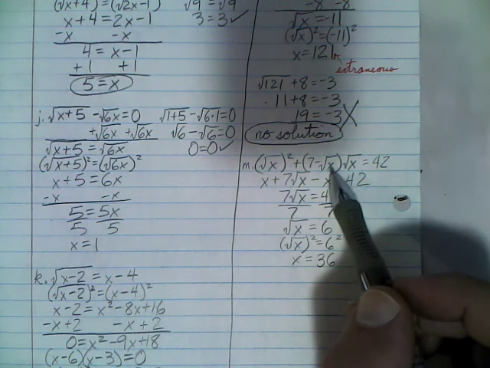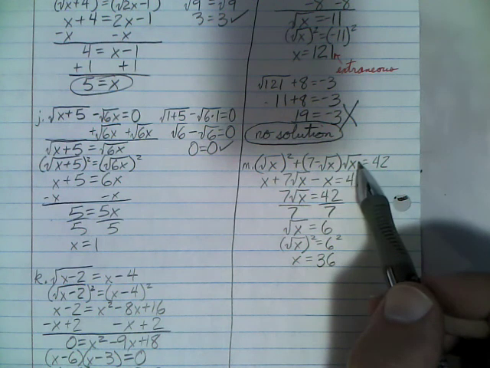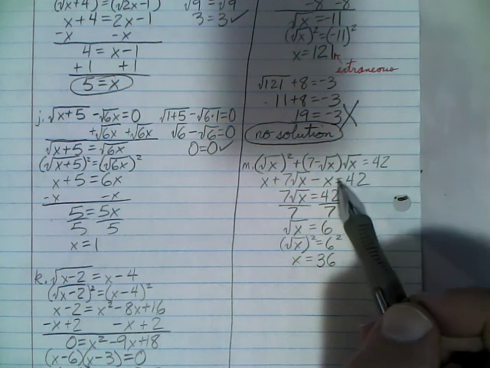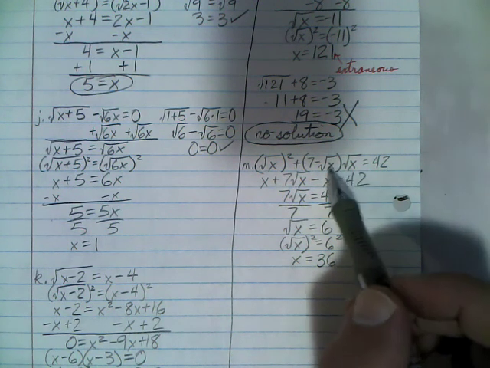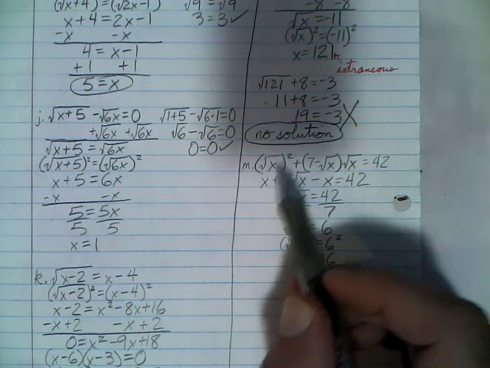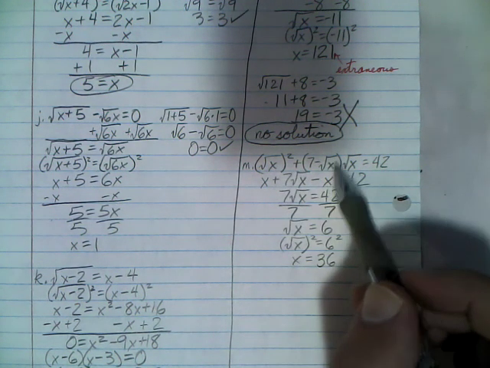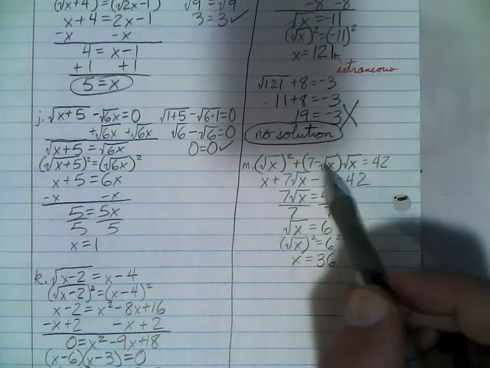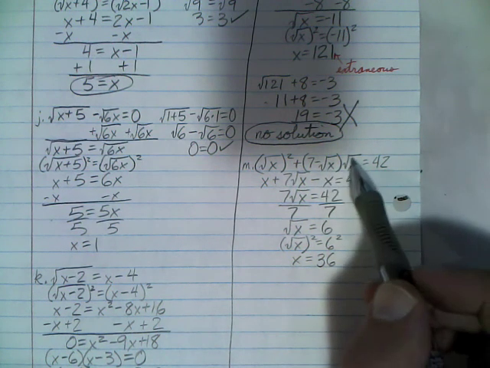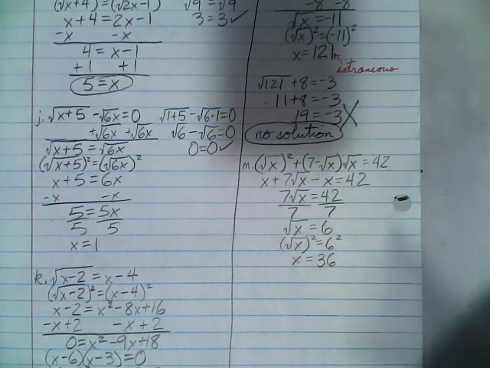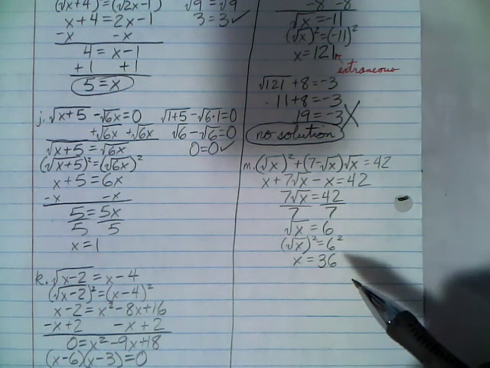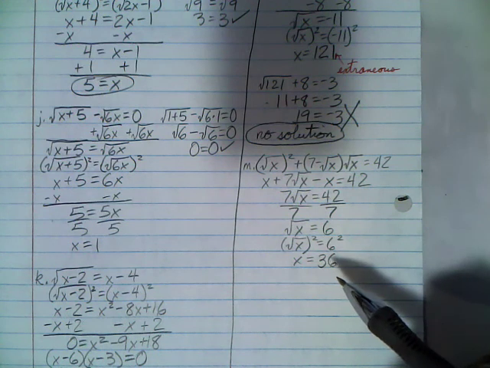Over here, 7 minus the square root of 36, which is 6, would be 1. And then the square root of 36 again would be 6. So 36 plus 6 is 42. So that works out.